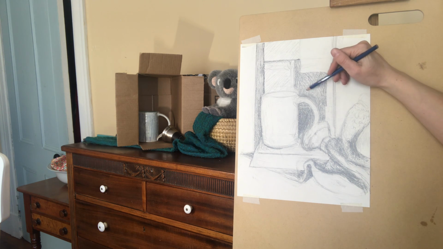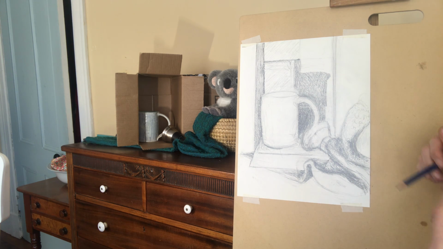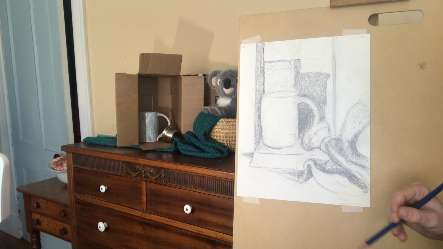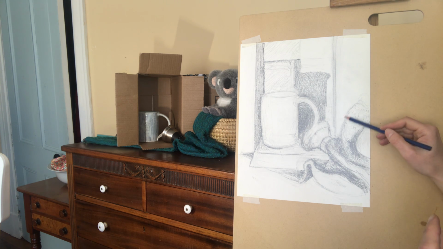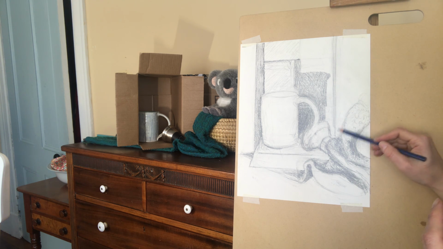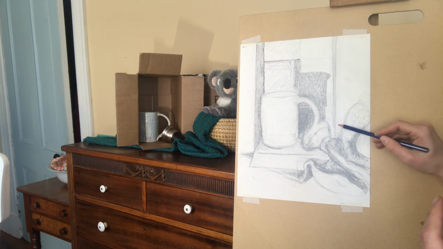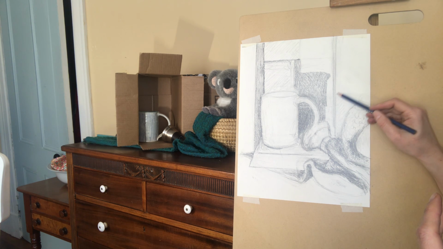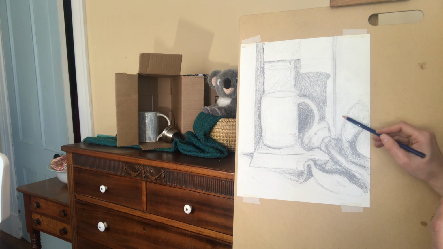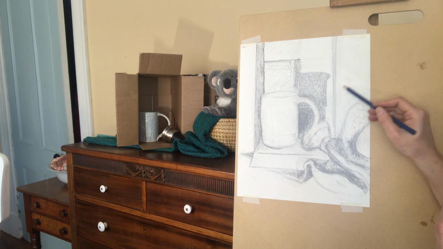So working back here, I think that what we'll do is really learn from each other, learn how other people add texture, and we'll see how these developed drawings go.